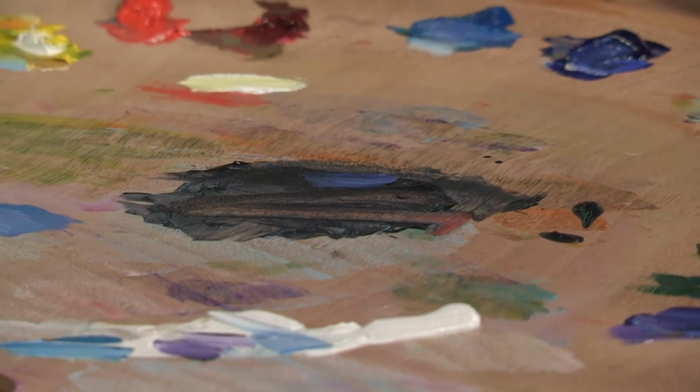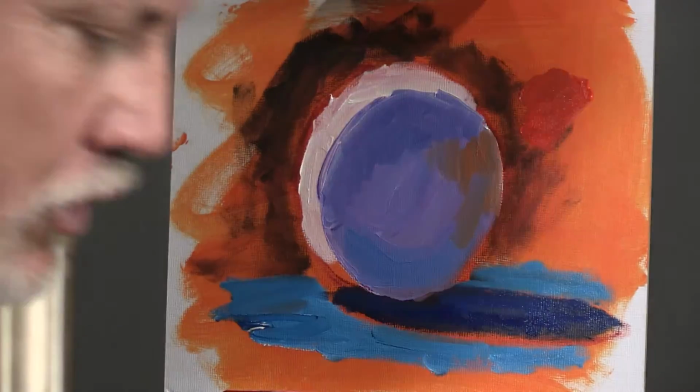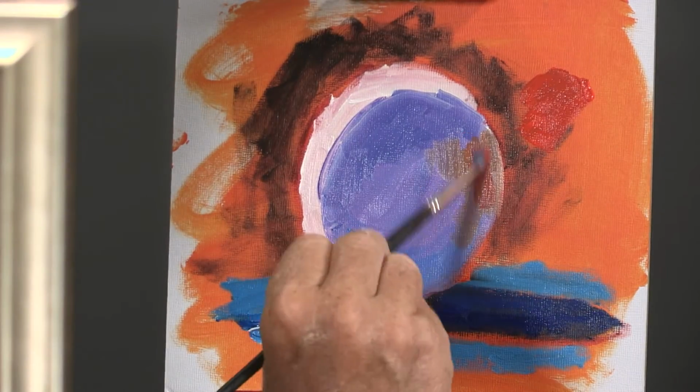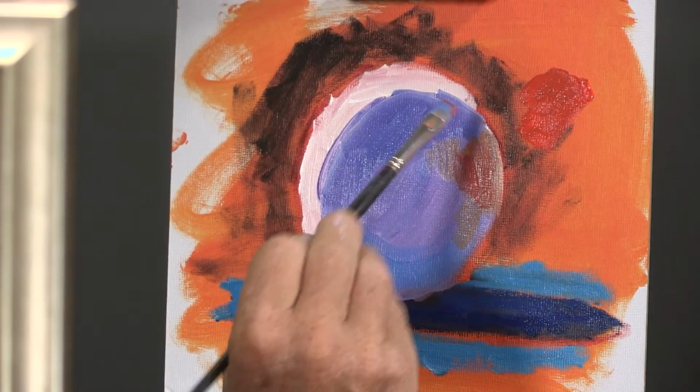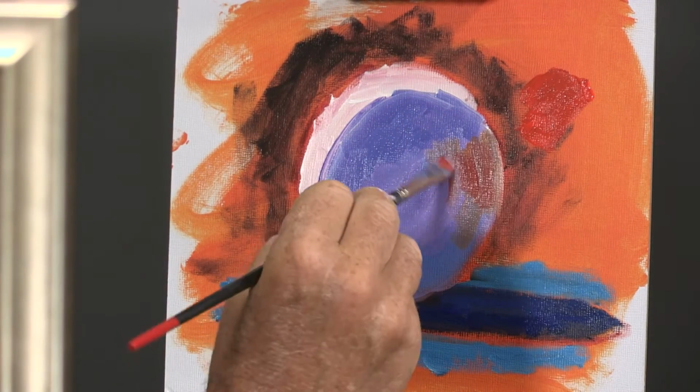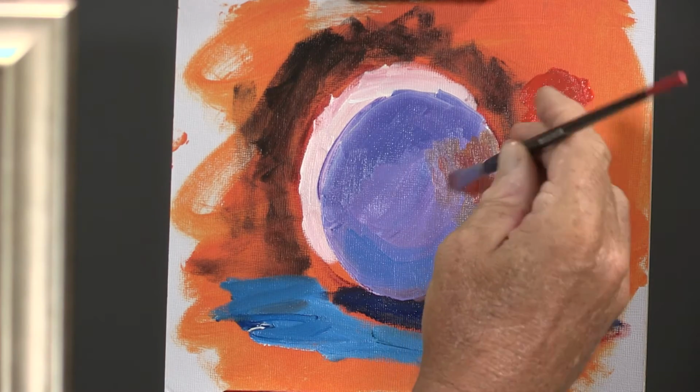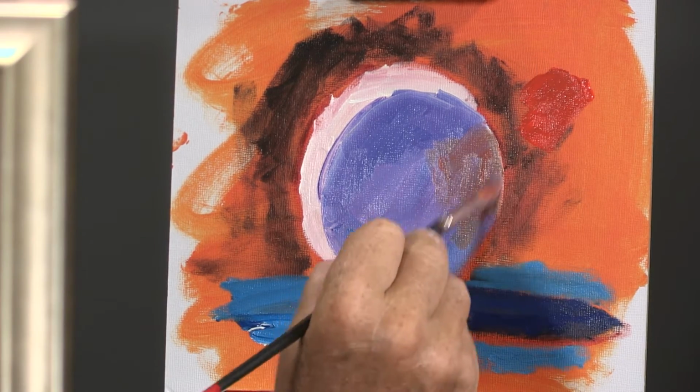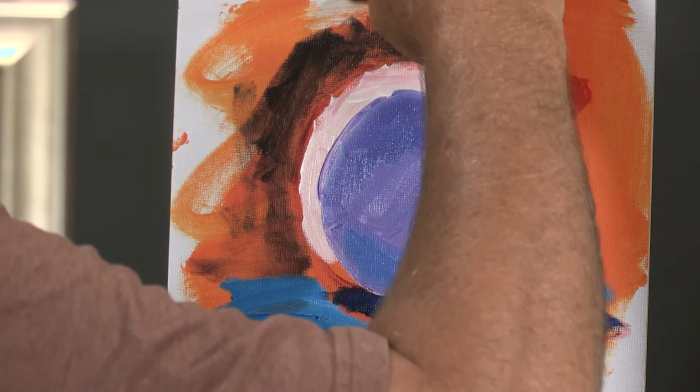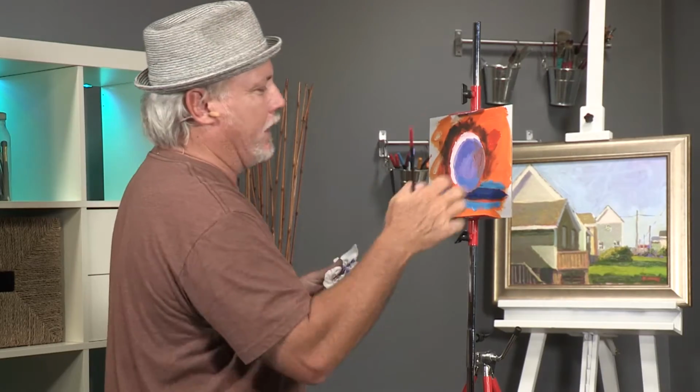So if it was red, then you could make this red. See? Whatever's over here is going to reflect into this ball right on the edge. So that's called reflected light. And that's always nice because you can reflect light all over the place.